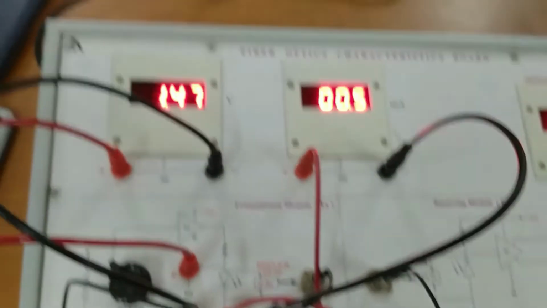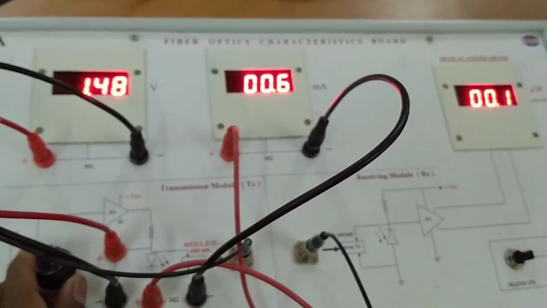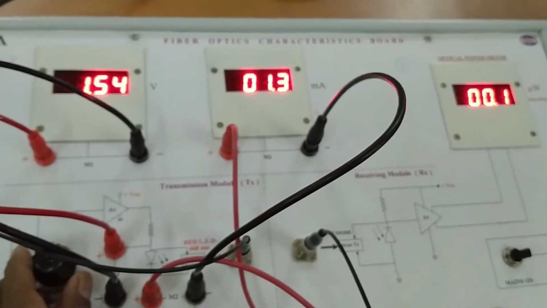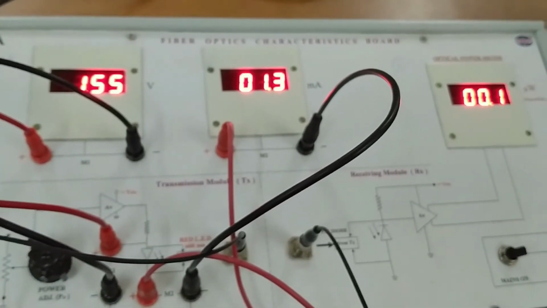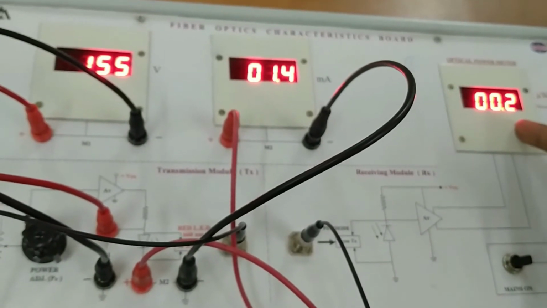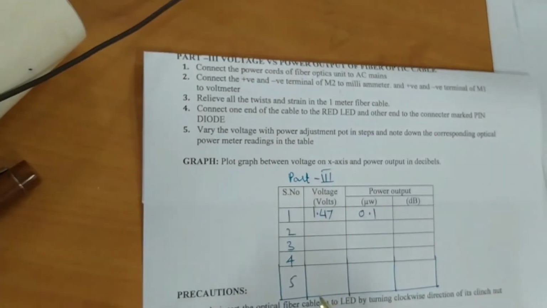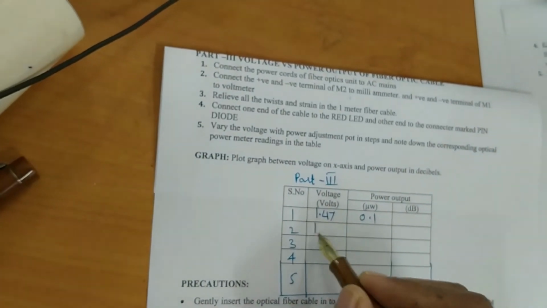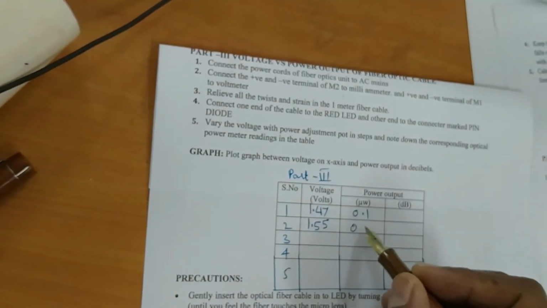Now I increase the input voltage to 1.55, and the corresponding value of the optical power meter is 0.2. So I write this as 1.55 and note down 0.2.